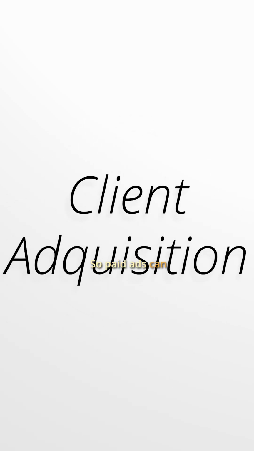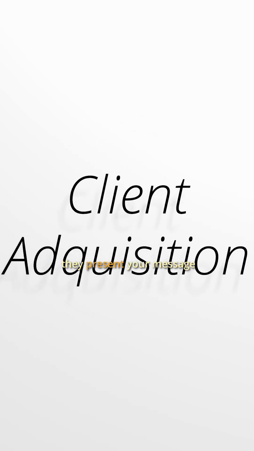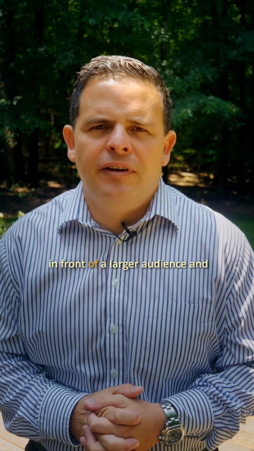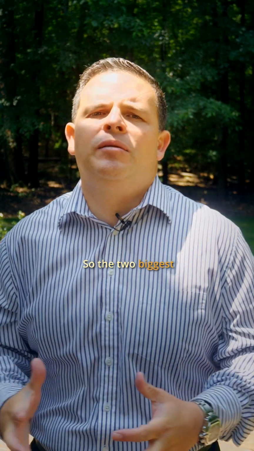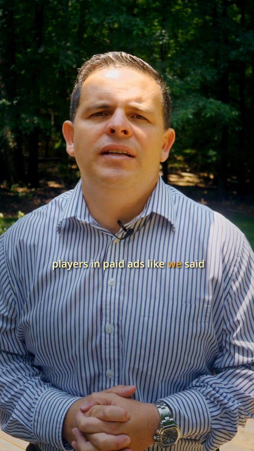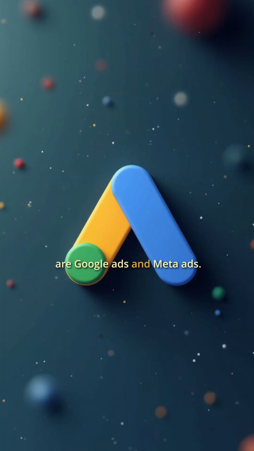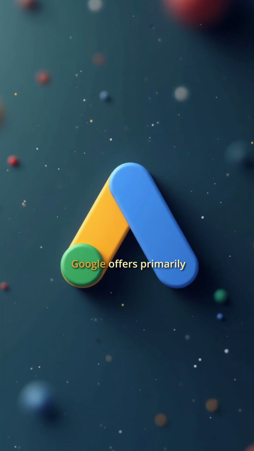So paid ads can drive client acquisition because they present your message in front of a larger audience and they bring them at the top of your sales funnel. So the two biggest players in paid ads, like we said, are Google Ads and Meta ads. Google offers primarily pay-per-click search ads, and Meta offers social media ads primarily on Facebook and Instagram.